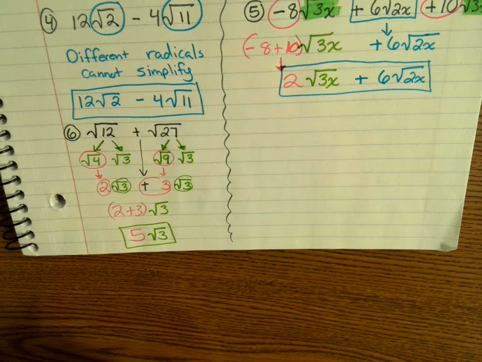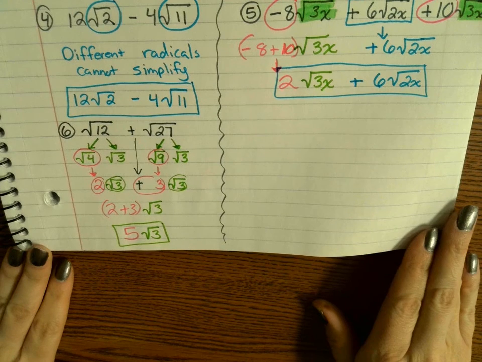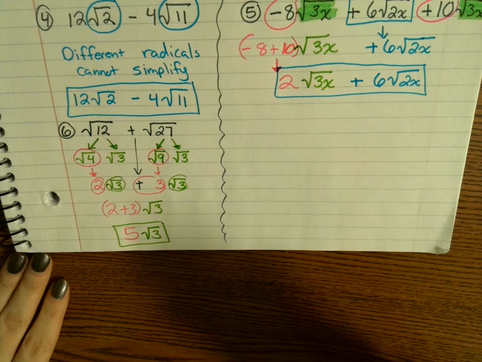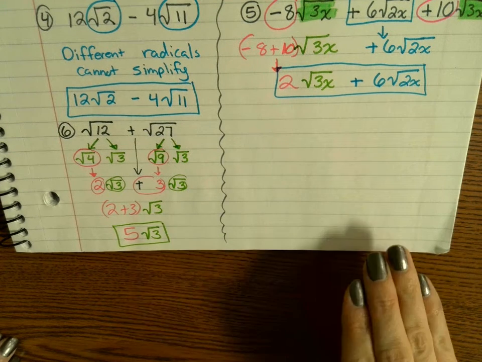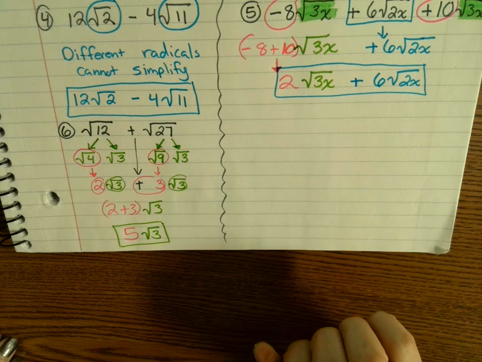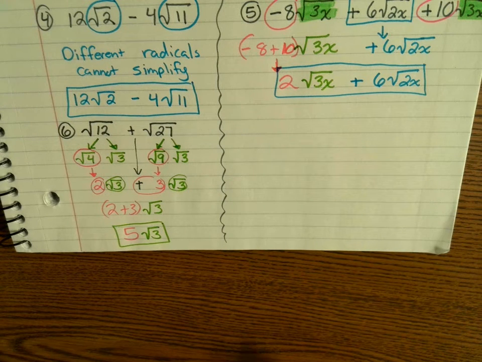When you get a problem, you should always try and simplify, break the radical down if it can be broken down, then check to see, can I combine those like terms together?